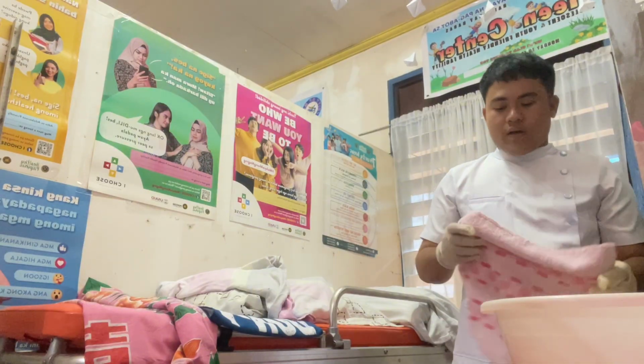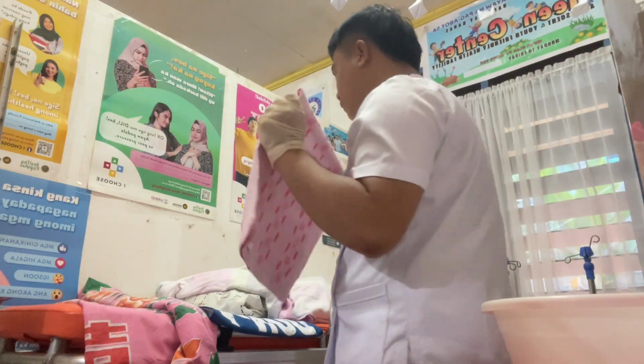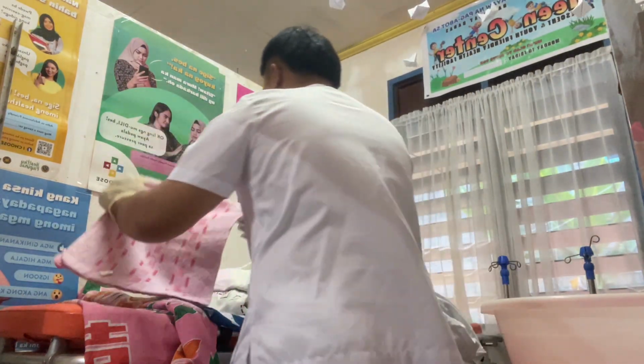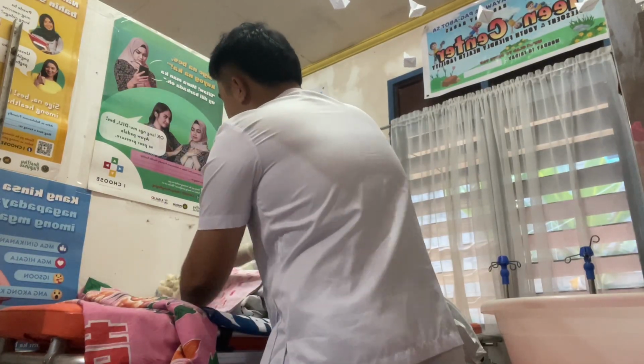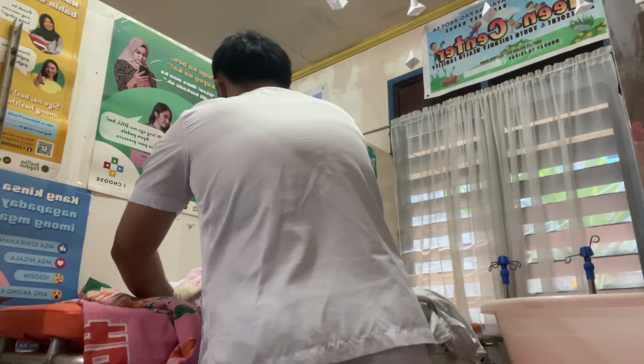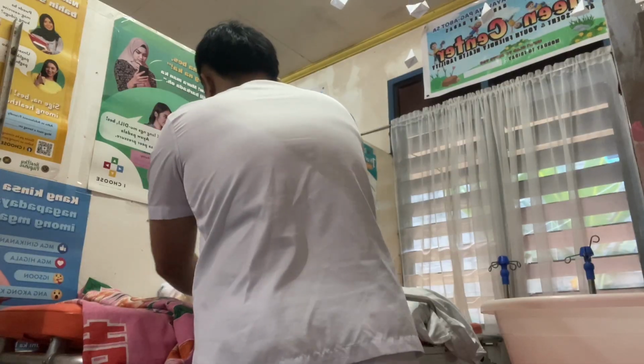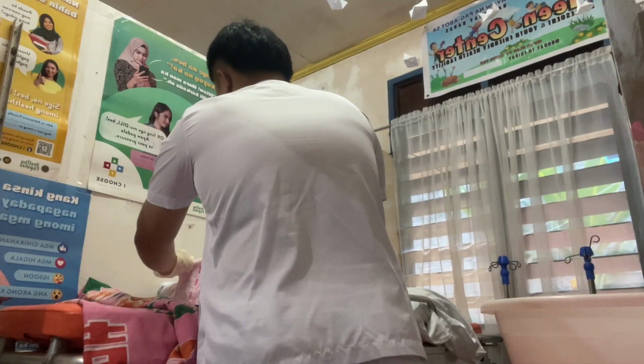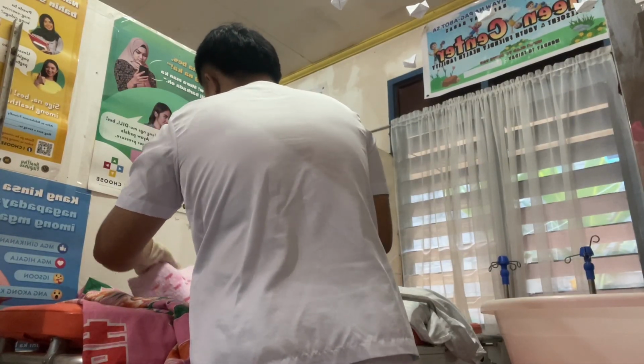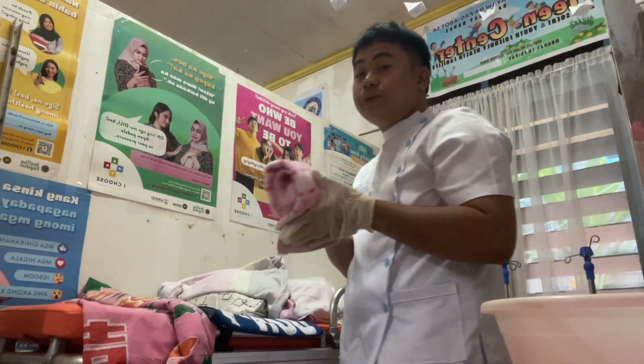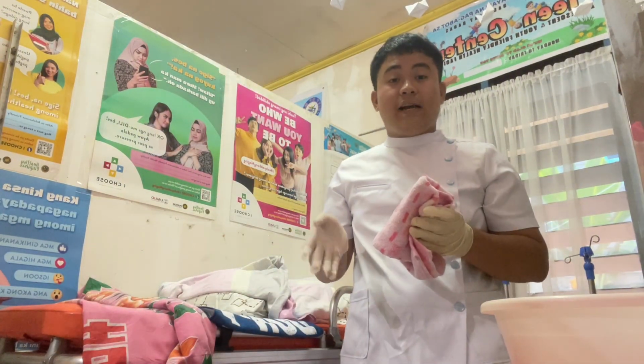So, mag-place ko karon og dry na towel, ma'am, no, sa imong tinatawo. Tap, tap, tap. So, then we have to dispose the used towel into the paper lining under the bed.